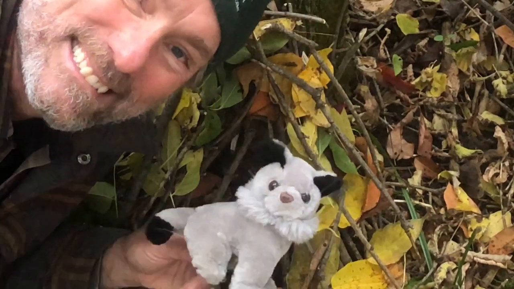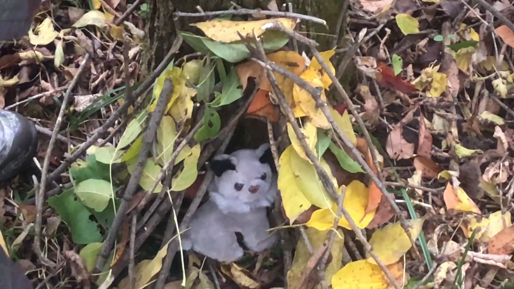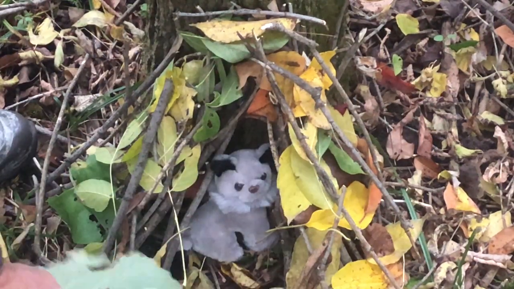Have fun. Oh, look at the little animal in the shelter. Here, I'll close your door back up. Peekaboo.